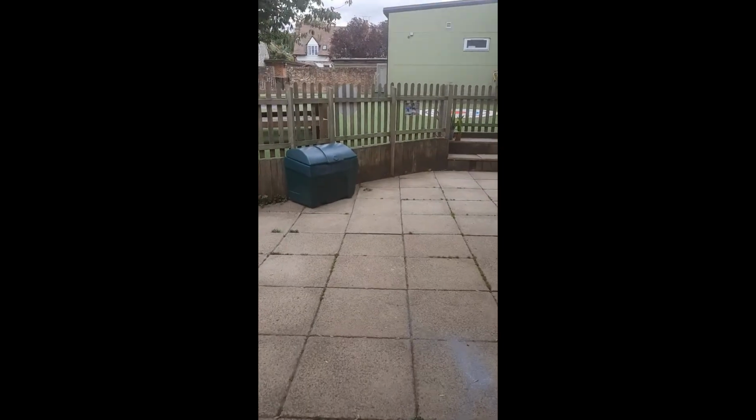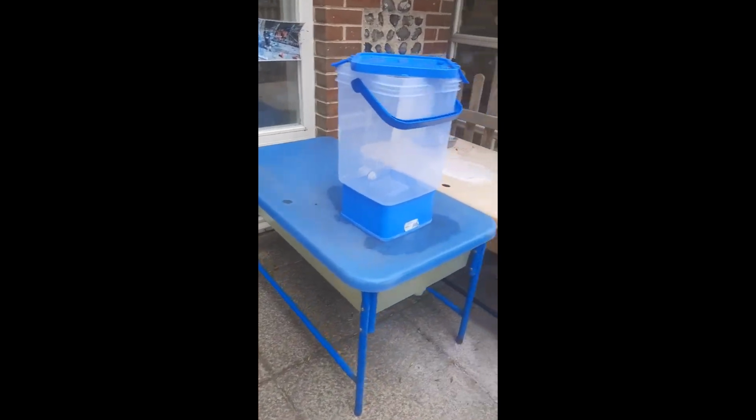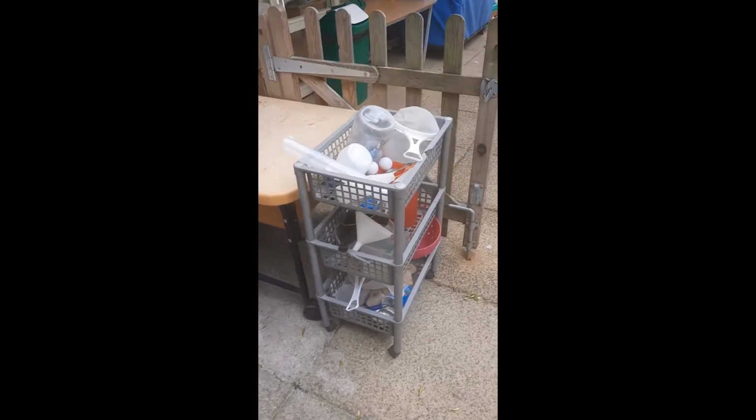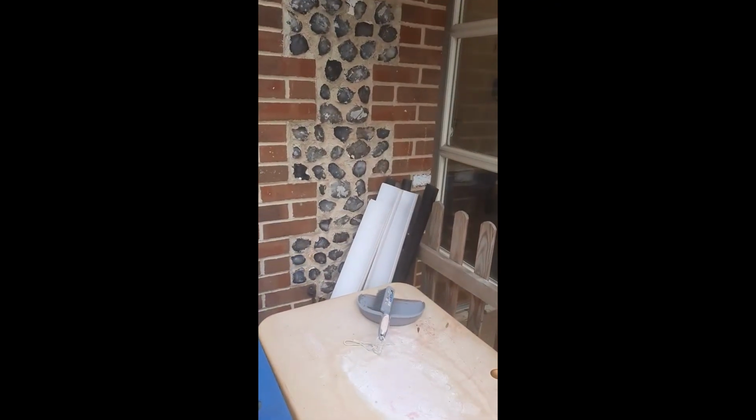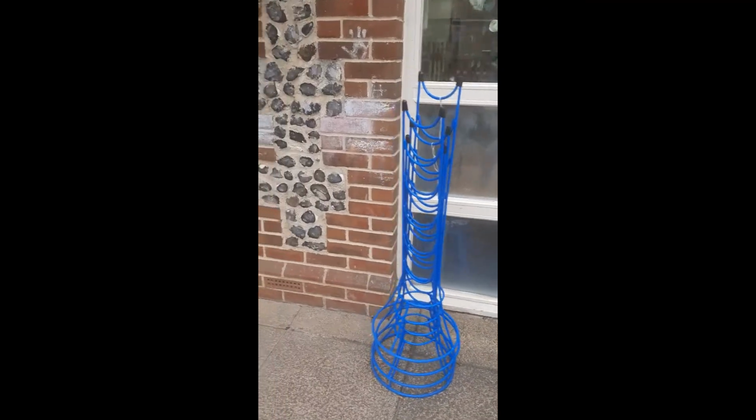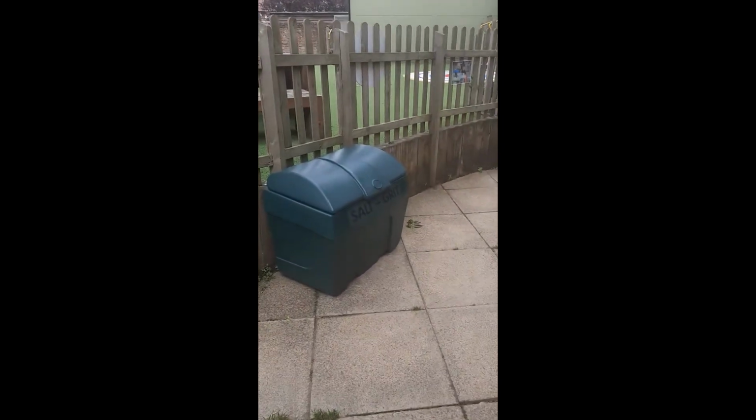The outside area, now it doesn't look its best at the moment, to be honest with you, because I've tidied lots of things away. But over here we have our sand and our water and all of the toys for the water and sand are in there. And we've got some guttering and some pipes. Those are really good fun to play with. And the tables are stood up at the moment, but we do normally use those.